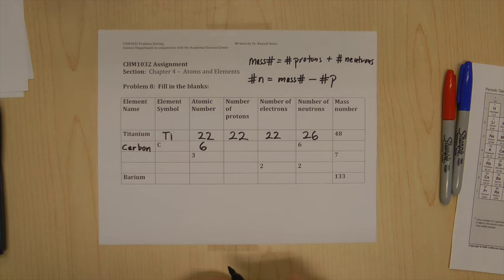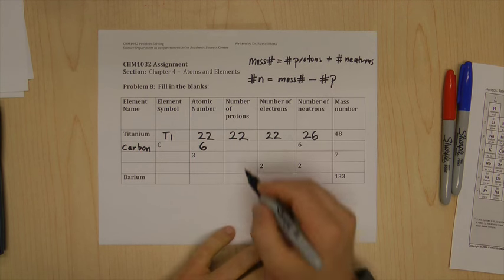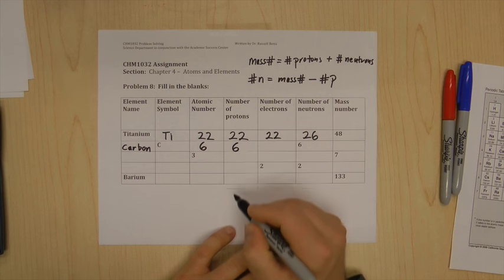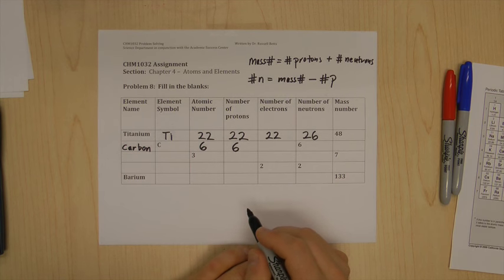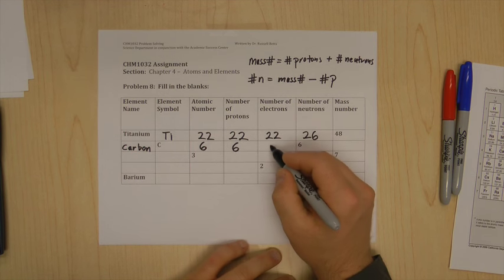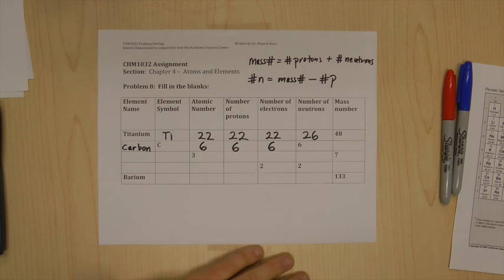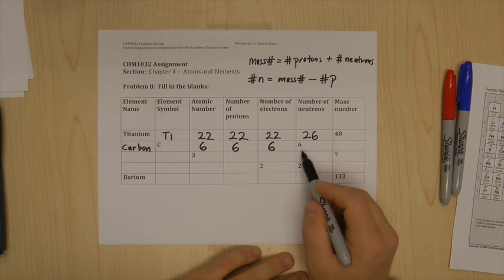There we are. Number of protons, 6. Atomic number and the number of protons is always the same for a given element. So the number of electrons is also the same as the number of protons, because protons equal electrons in neutral atoms. The number of neutrons is 6. It just so happened to be 6. It could have been 7 or 5 or 8. Happened to be 6 in this instance.